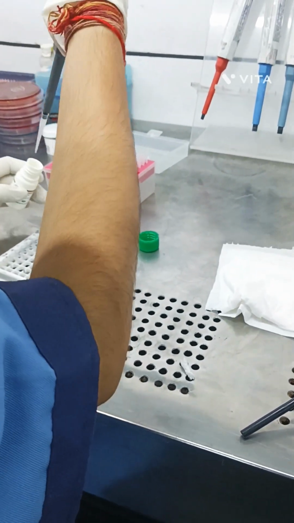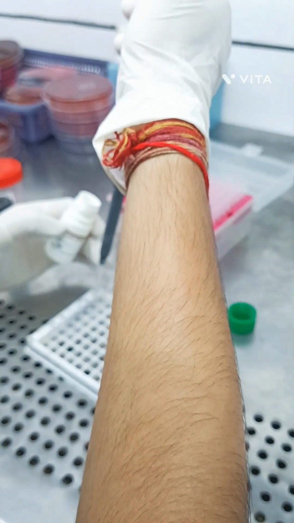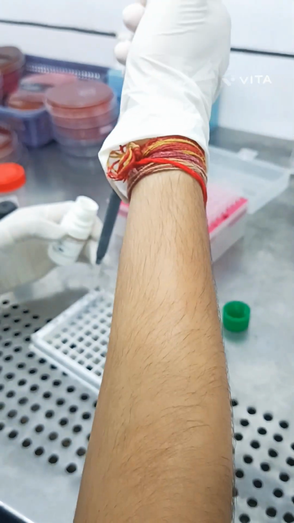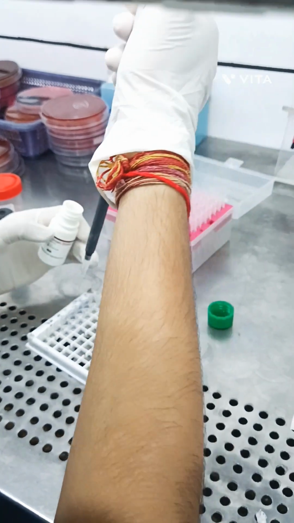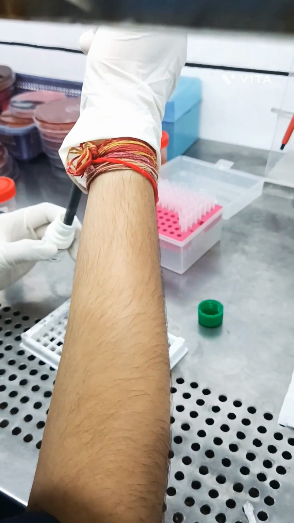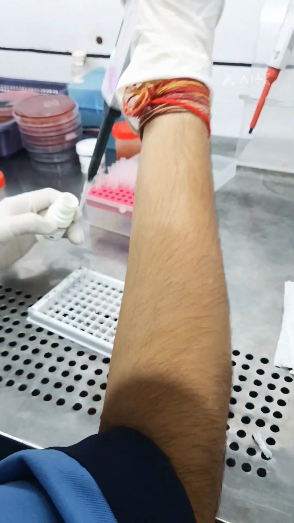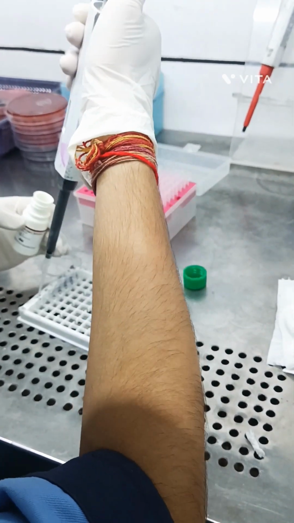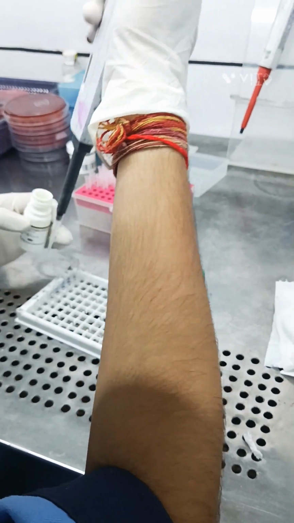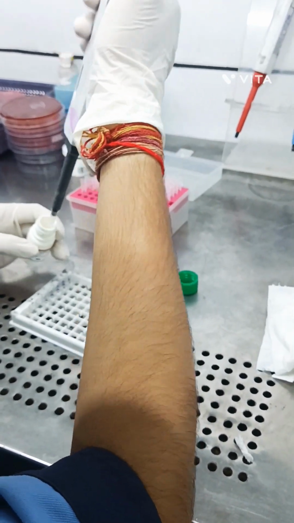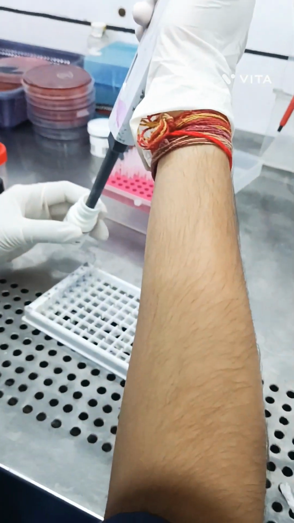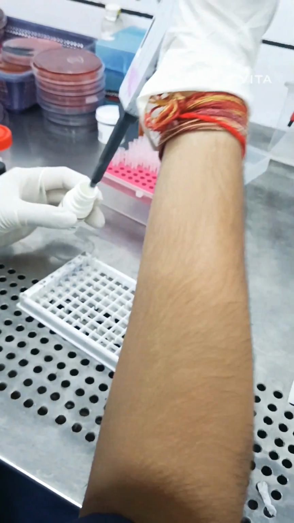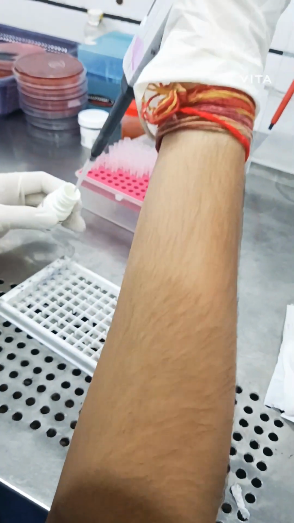The substrate is for color development. If color does not develop, it means our process is not working.